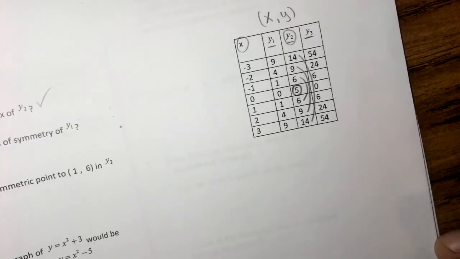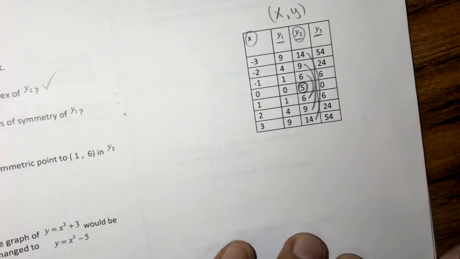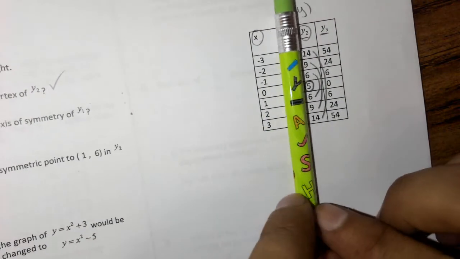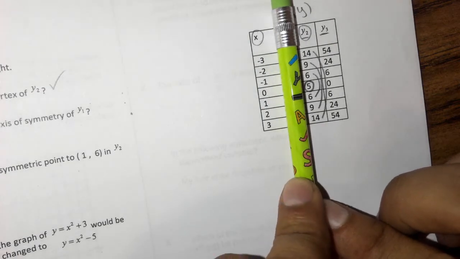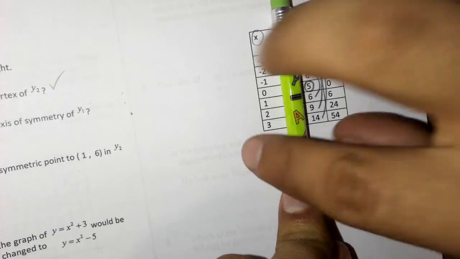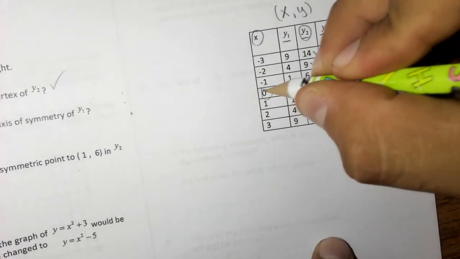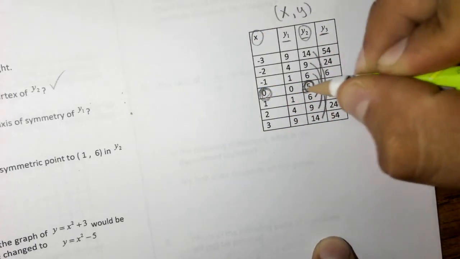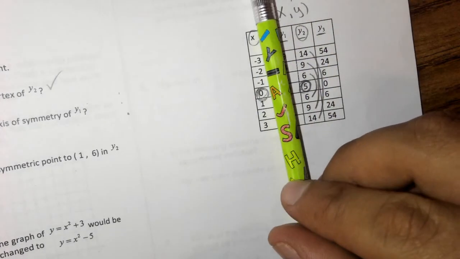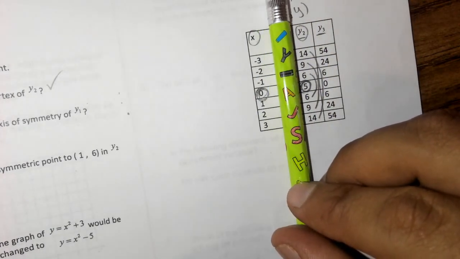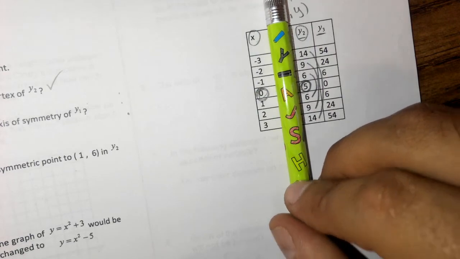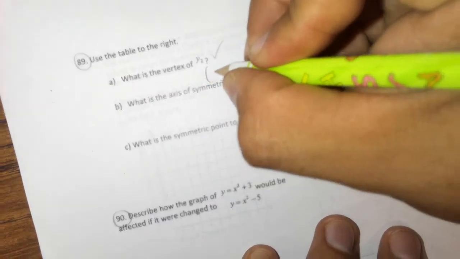And again, I'm only talking about my x and my y, so I want my point. So I don't need that y1. So really, my point is going to be the point 0, 5. Again, this 0 and this 5, right? Because I don't really need that y1 there. I'm just looking at y2. So I need an x and a y. So my x value is 0, my y value is 5. So my vertex is going to be 0, 5.